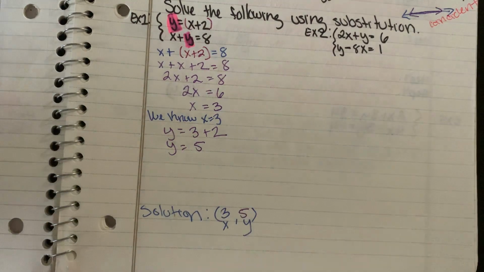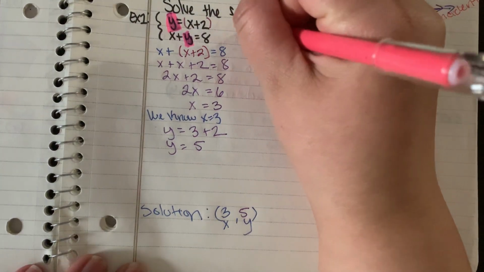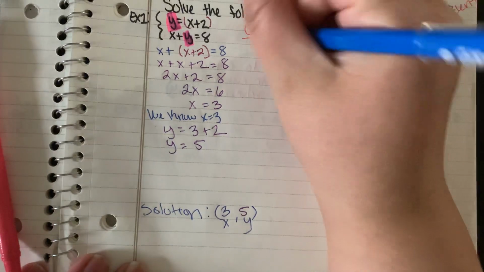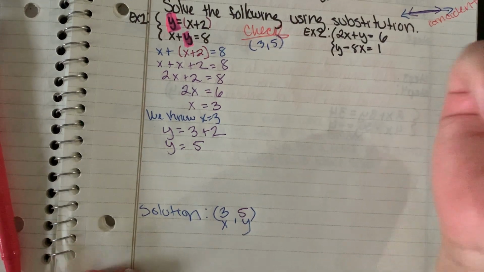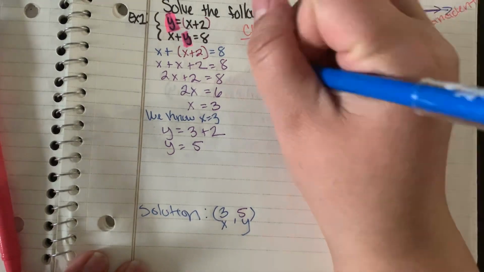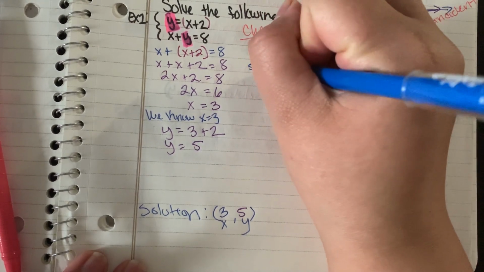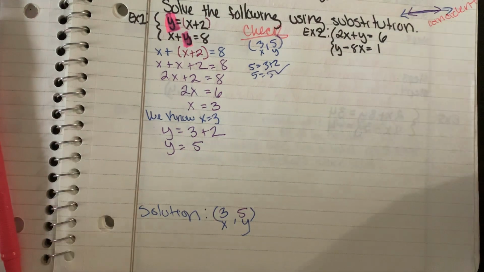Now, don't forget, you should always be checking your work, right? So how would we check that the ordered pair 3, 5 is our actual solution? Well, you would just plug it into the original equations. So this is x and y. 5 equals 3 plus 2. Well, that's 5 equals 5. So check. Yes, that is true.